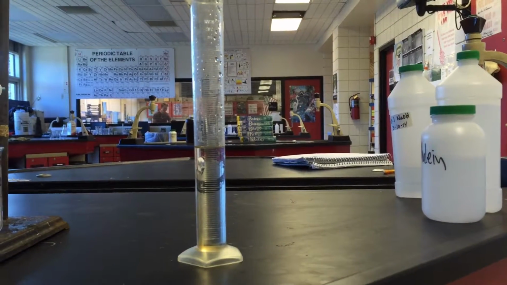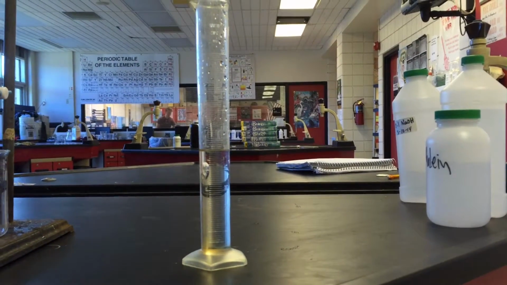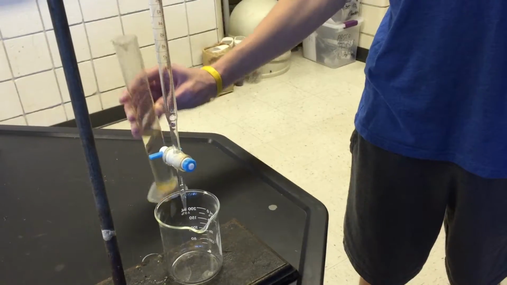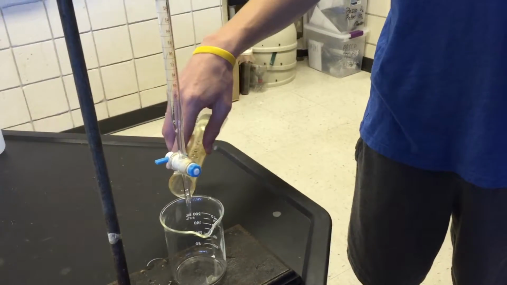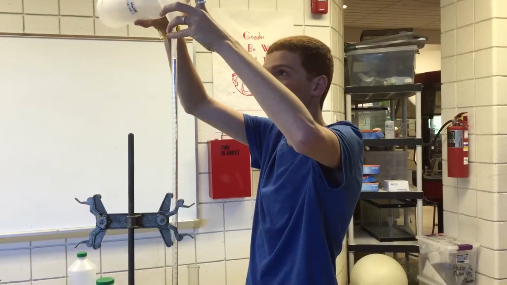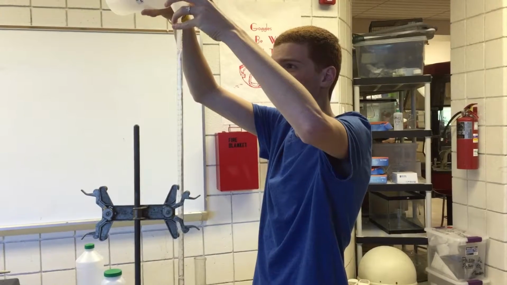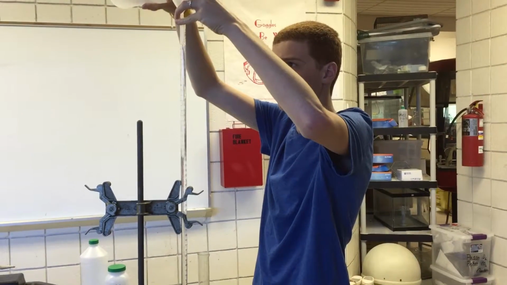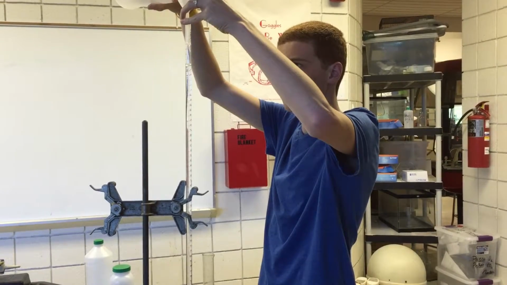Here we have 50 milliliters of HCl at an unknown concentration. Here is Ben pouring the HCl into the beaker. Here is Ben filling up the burette all the way to the 0 marking with NaOH 0.1 molar.